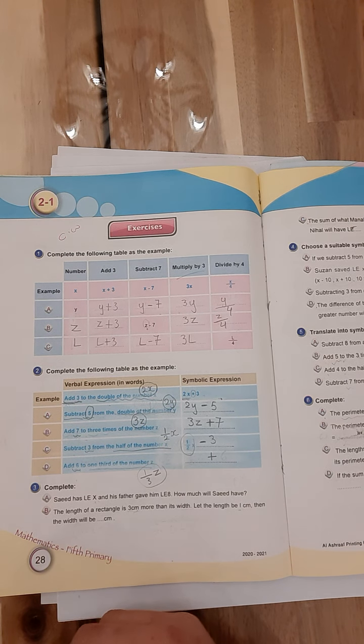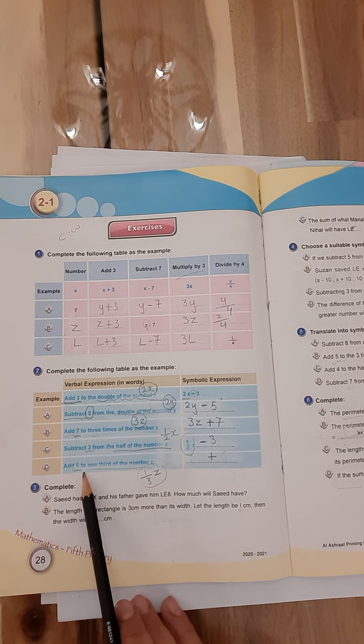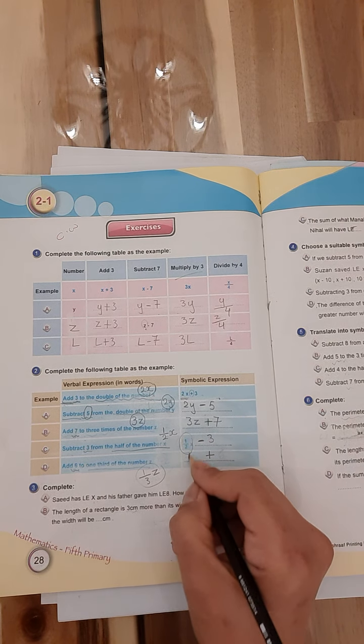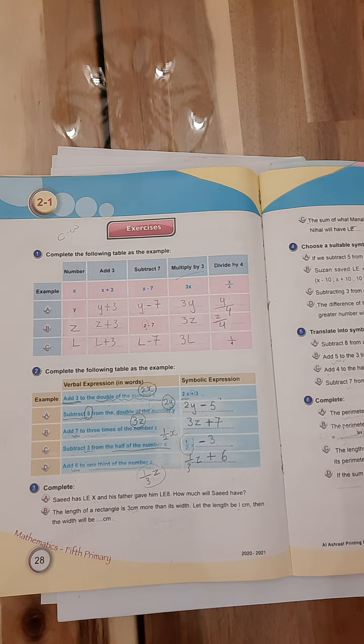Now the last thing to do is to put them in their order. Do we have an exception word? Yes, add is an exception word. The second you are going to write first, 1/3 z, and the first you are going to write second. So it will be 1/3 z plus 6.